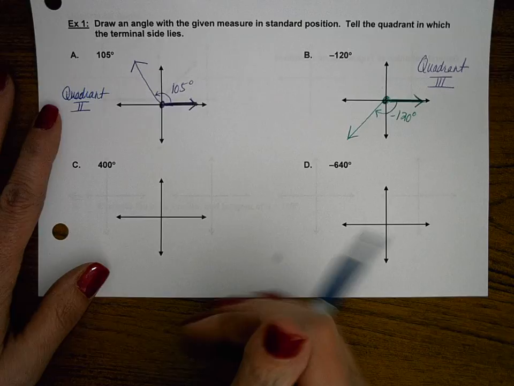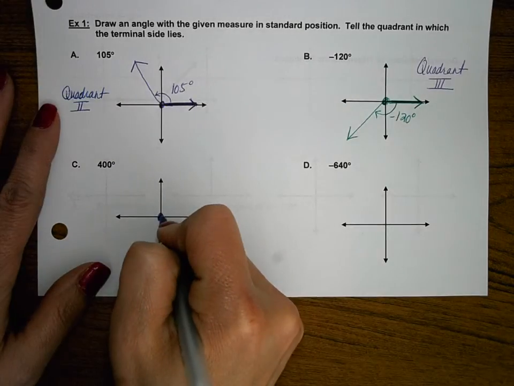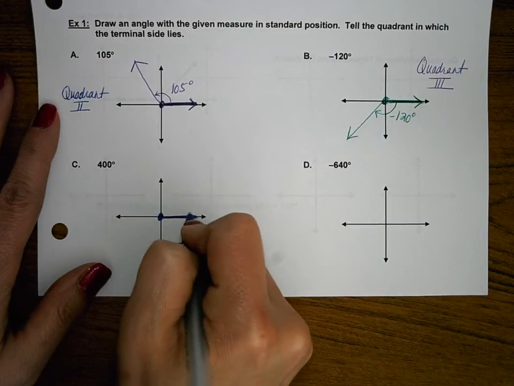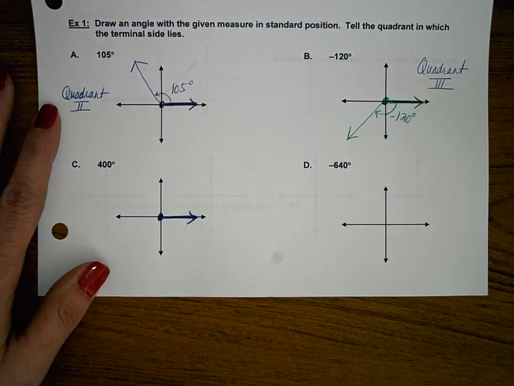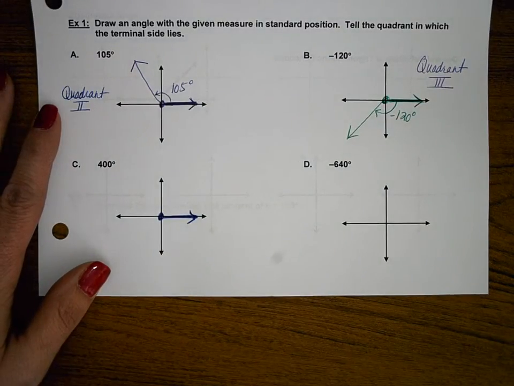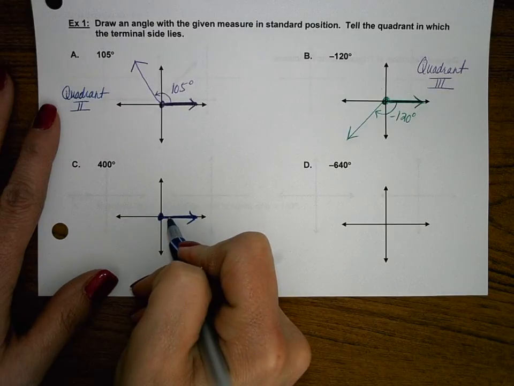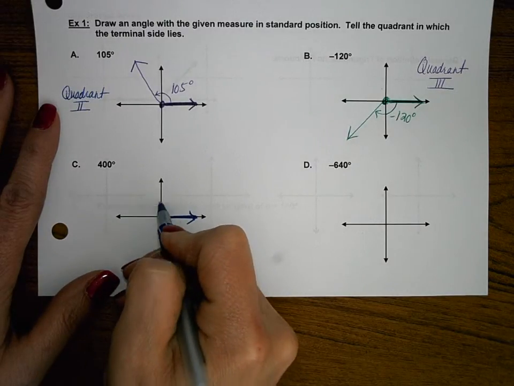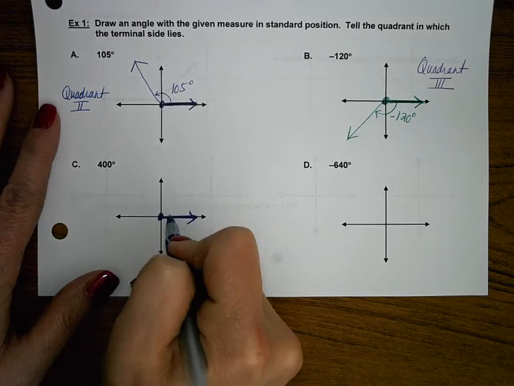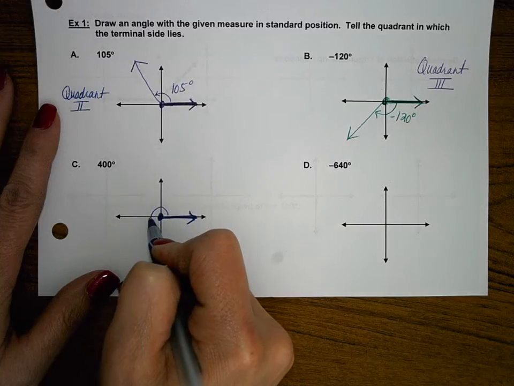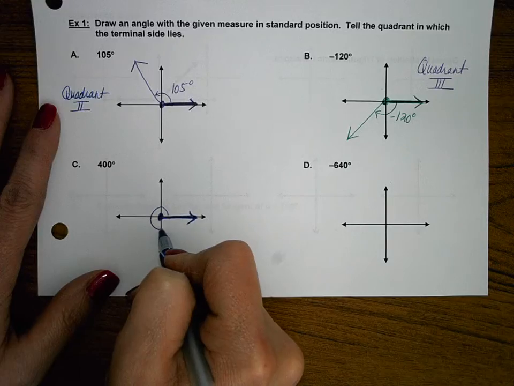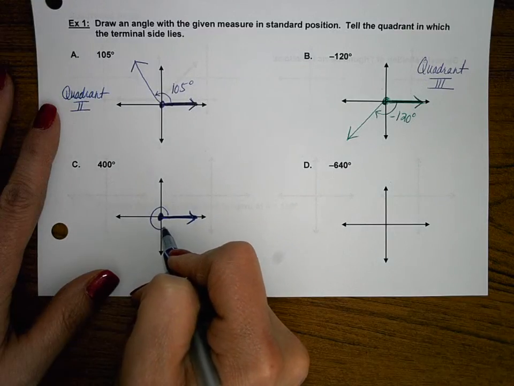Okay, I'm starting at the positive x-axis. There's 0. That's my starting point. If I'm going 400 degrees, Macy, which direction am I going to move? Yep, I'm going to go counterclockwise. Am I going to make it to here? Yeah. Okay, which takes me to 90. Am I going to go to the next one? Yeah. Which takes me to 180. Am I going to the next one? Yep, that takes me to 270. Am I going to get to the next one? Yes. Yep, that takes me to 360.